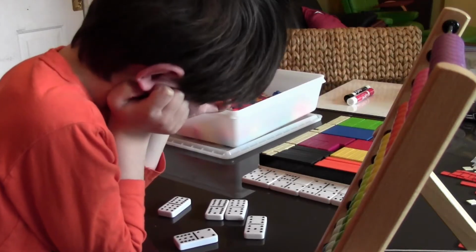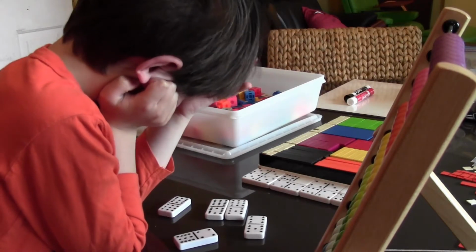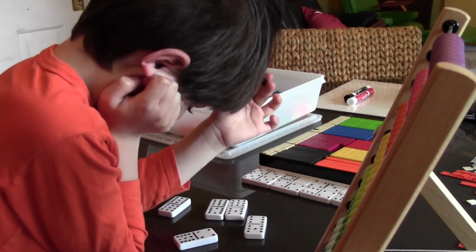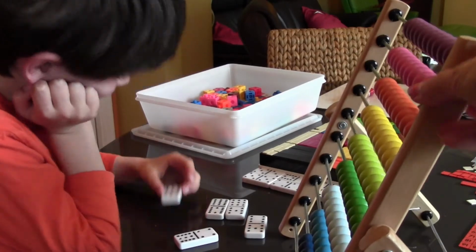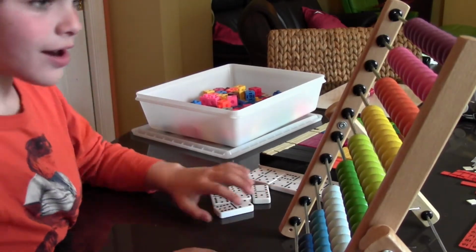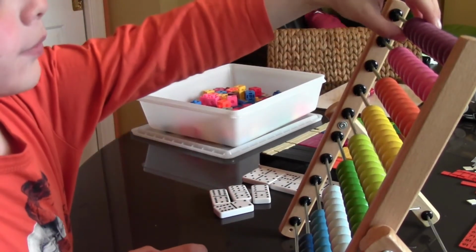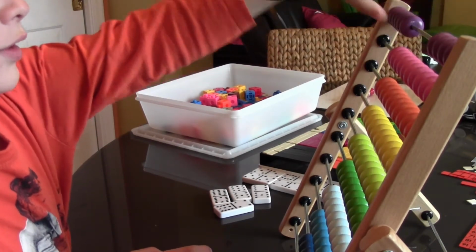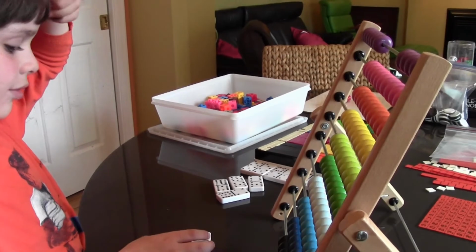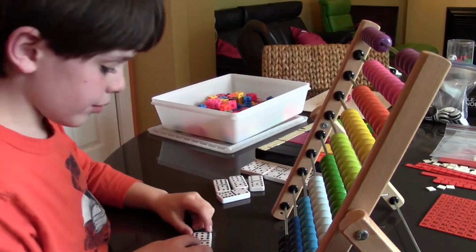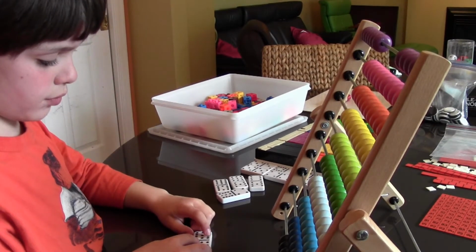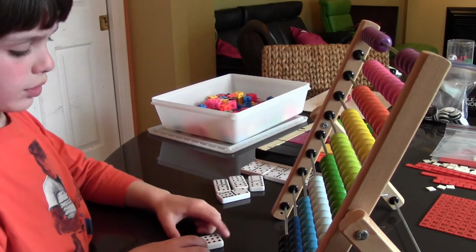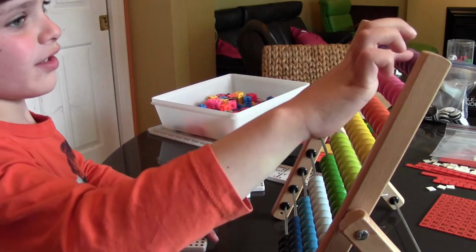So I don't want you to solve it. I want you to pick one, and let's solve it using the abacus, if that's your chosen tool here. This. Okay, so what's on one side of the domino? Can you tell me what you're thinking? 6. 6 is on one side? Okay, and what's on the other side? I see more than 6 on one side. This? Oh yeah, that's 9.